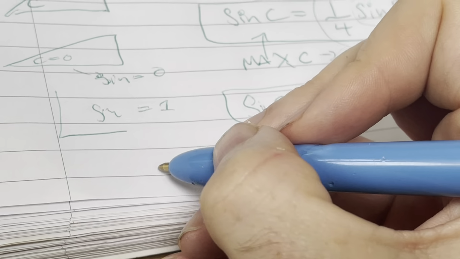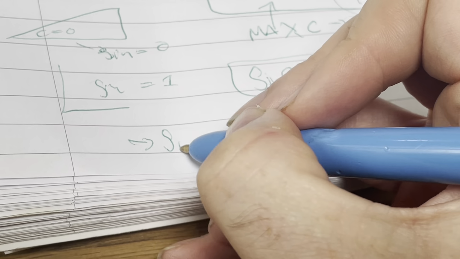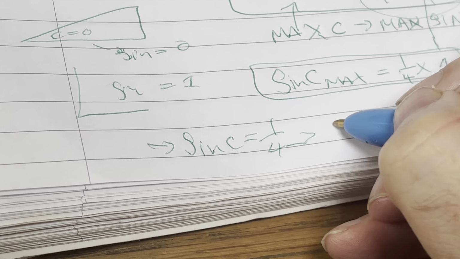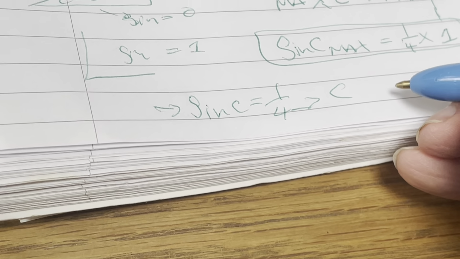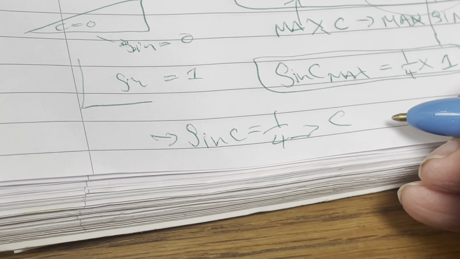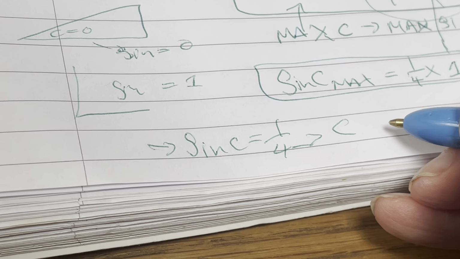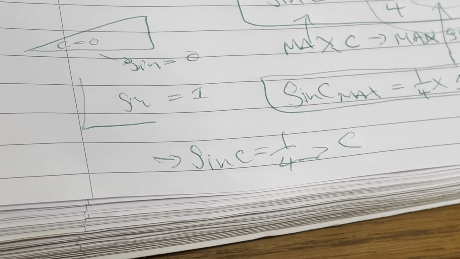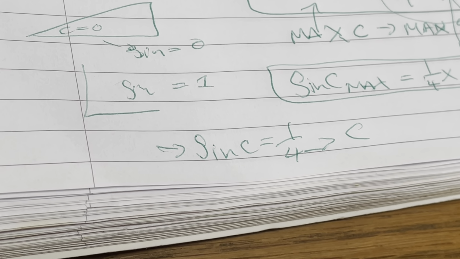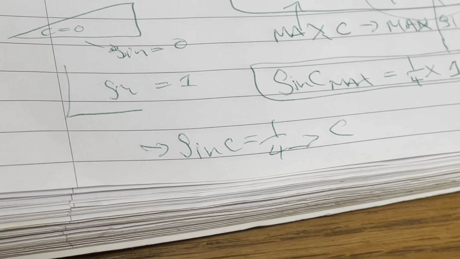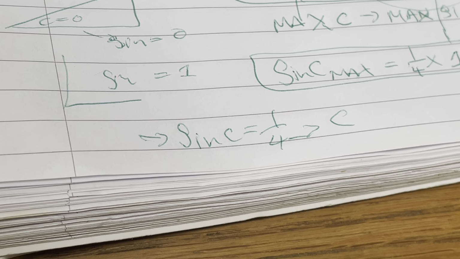So we have sine C equal to a quarter, which will give us the angle C. Now we have the angle B, which is 90. We have C. So we now need to just find A. Well, A is simple because that's just 90 minus C.